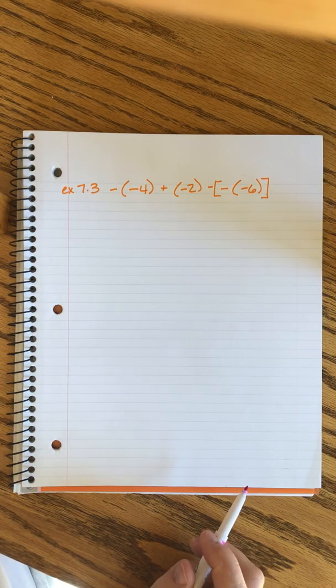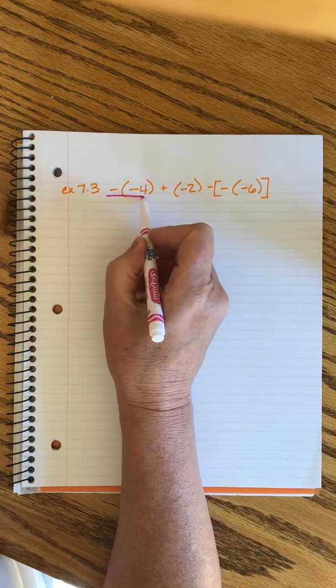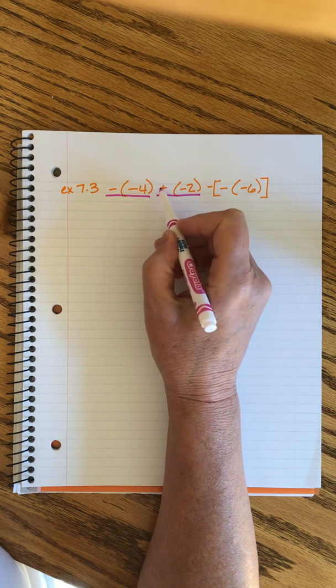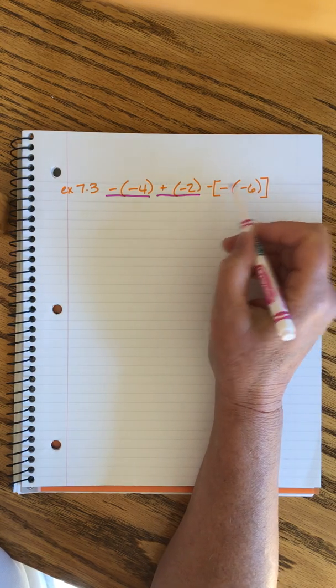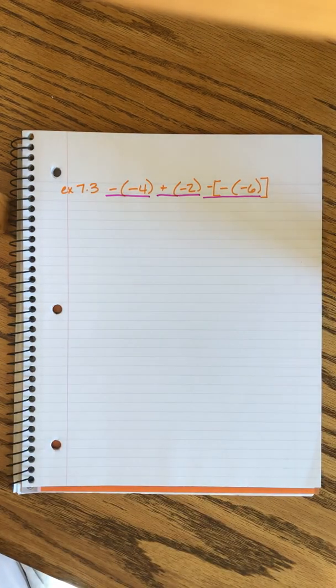Okay, I'm double checking to make sure I copied it right. And I'm underlining each number and the signs that precede it, right? So I look for the number and then I go backwards. There's 3 chunks to this one.